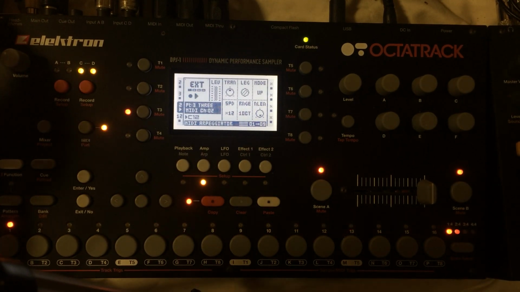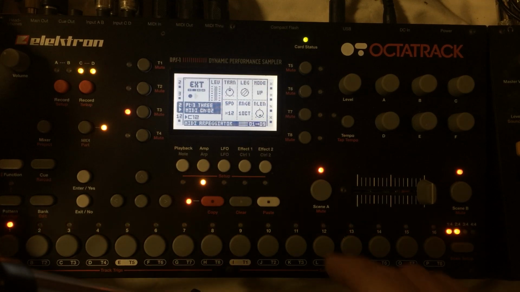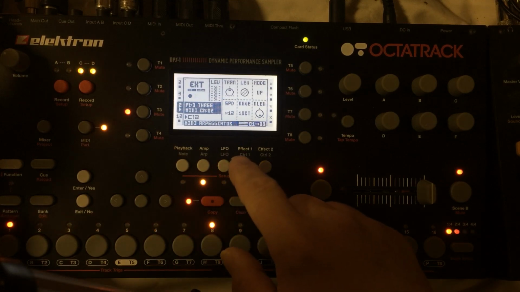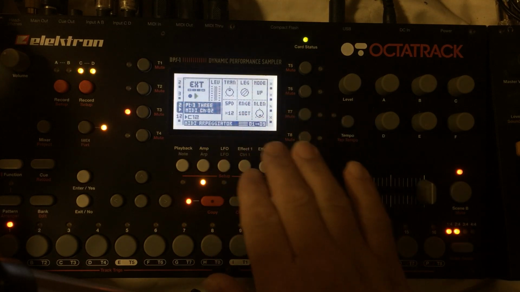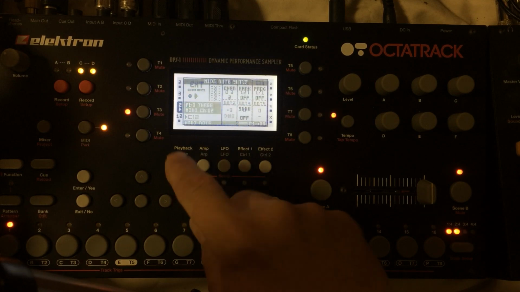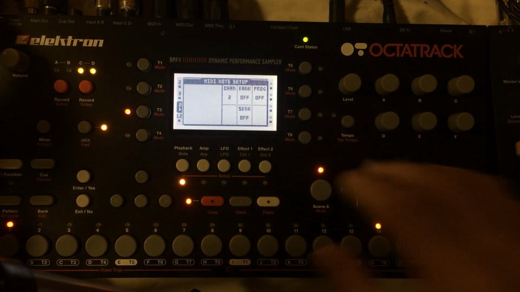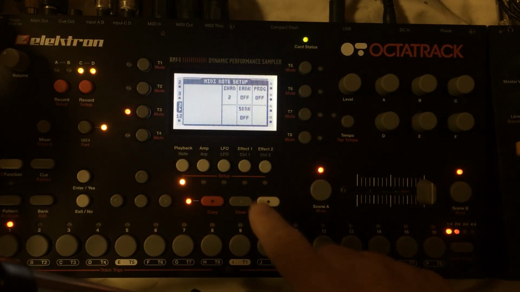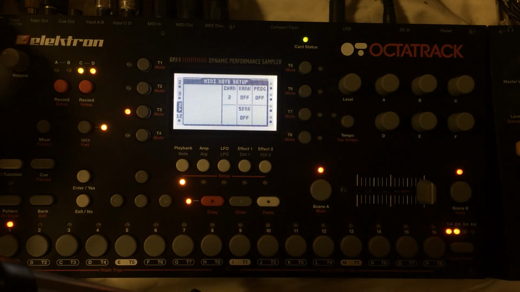Basically, there's several different options here, which is really nice. You can obviously set the channel that you want to send MIDI out to.